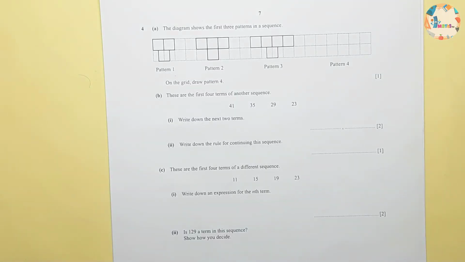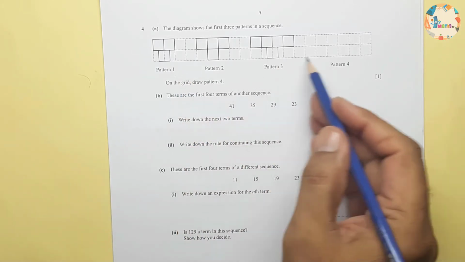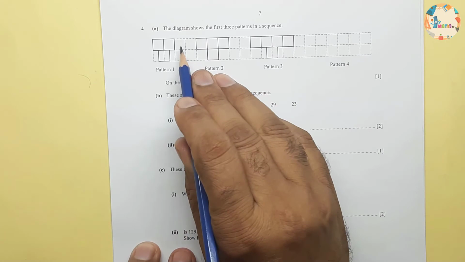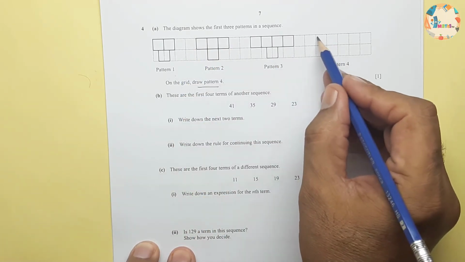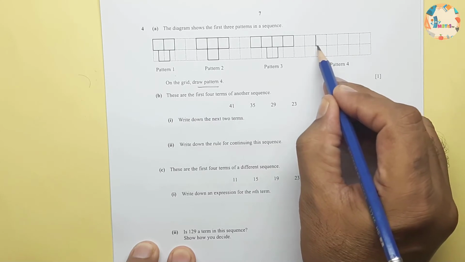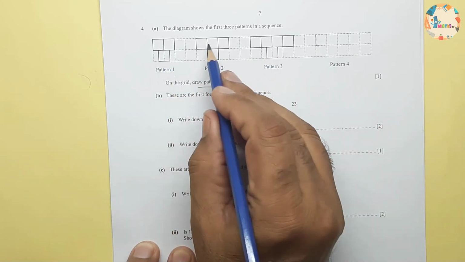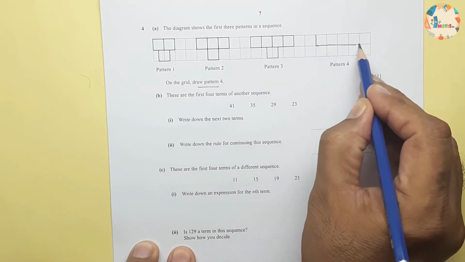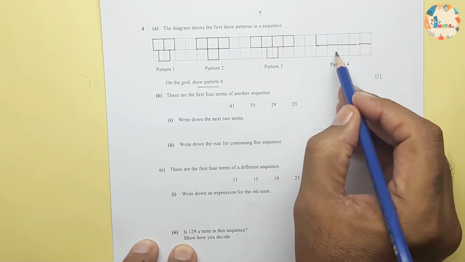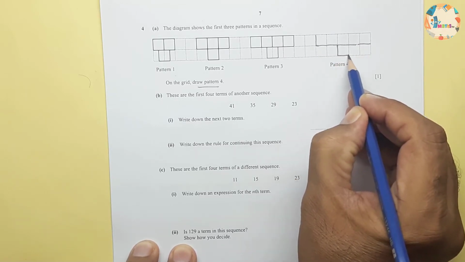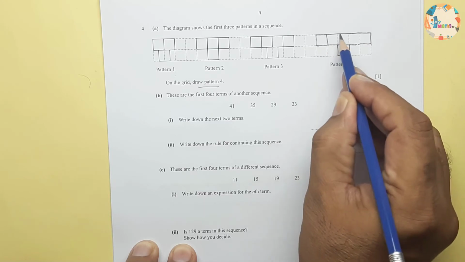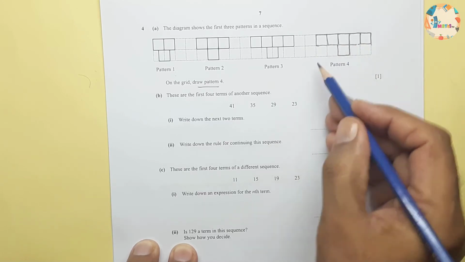And then comes question number 4. The diagram shows the first 3 patterns in the sequence, and this sequence is provided. The first part is: on the grid, draw pattern 4. Each one is having a gap of 2, so we'll leave a gap of 2, and we can draw this one 2 units, 3 units, 4 units, and this will be having 5 units. So 1, 2, 3, 4 and 5 up to this one, and the middle one will be over here, and draw these lines as well. Now this is complete.